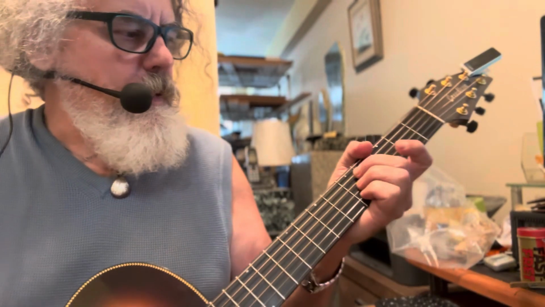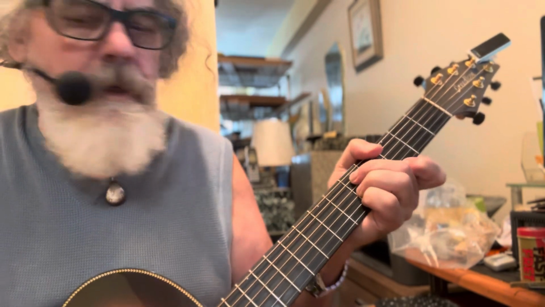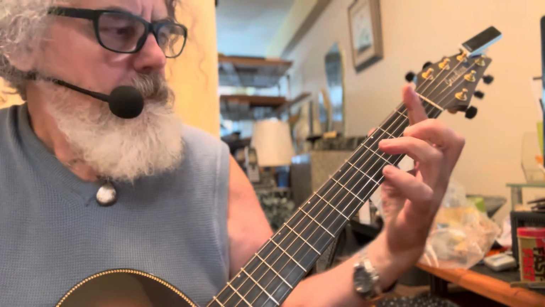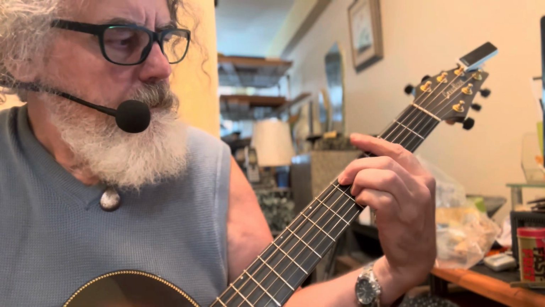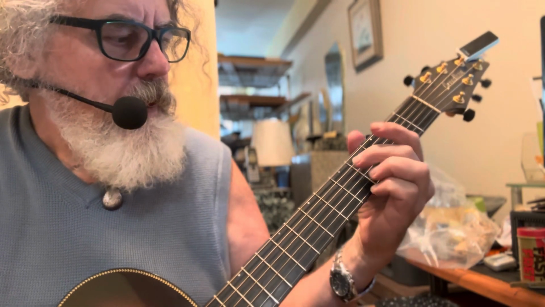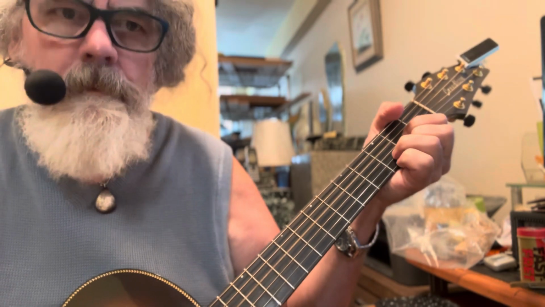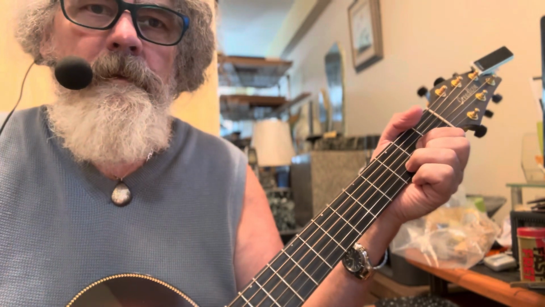So now, without a capo, I'm going to play it like this. I was playing it here, but now I'm going to play it here. And see, that sounds better to me, way better than a capo on the second fret. So it may be personal taste, but that's the thing.